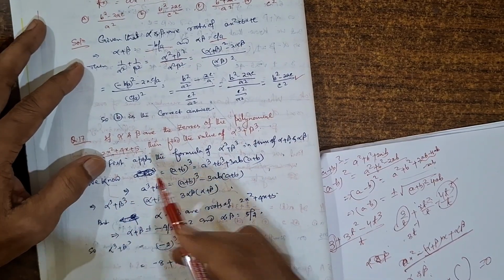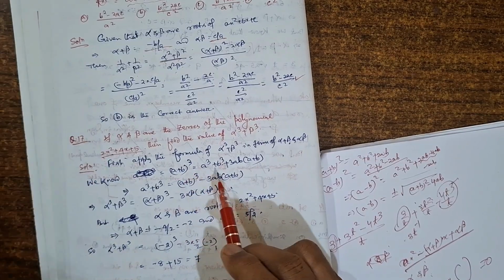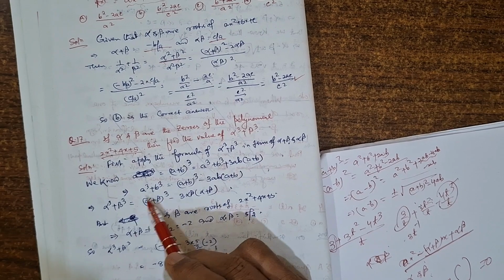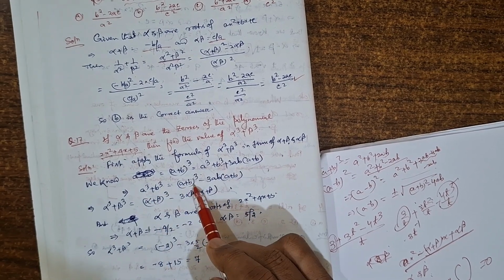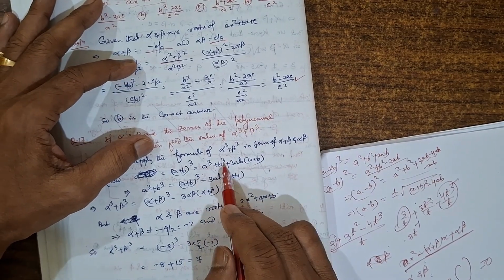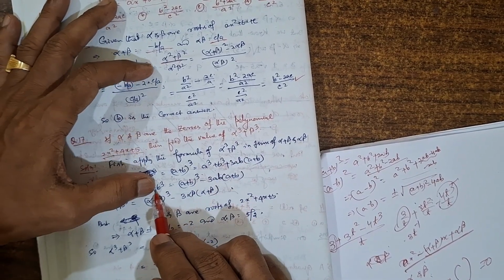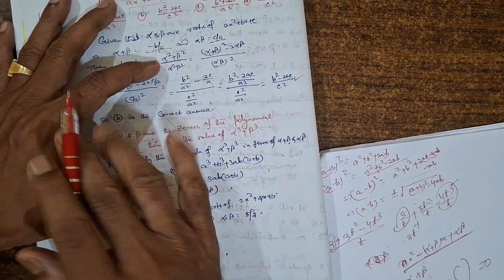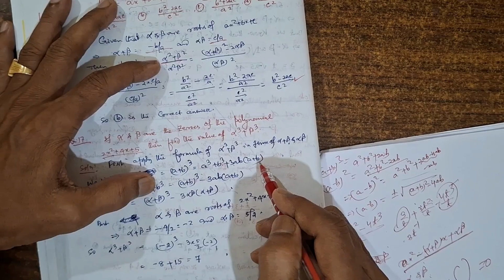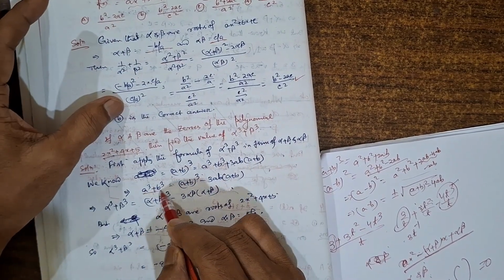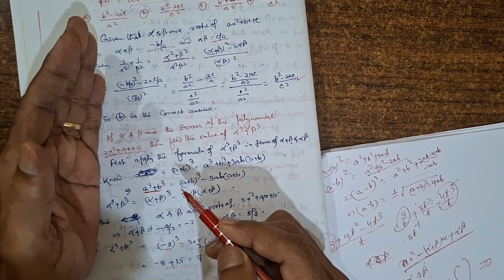But we know the formula that (a plus b) whole cube is a cube plus b cube plus 3ab into (a plus b). This implies a cube plus b cube equals (a plus b) whole cube minus 3ab into (a plus b). So this term is to be taken out. To find a cube plus b cube, take it to this side. Just the order is changed, as we want this kept on the left hand side.